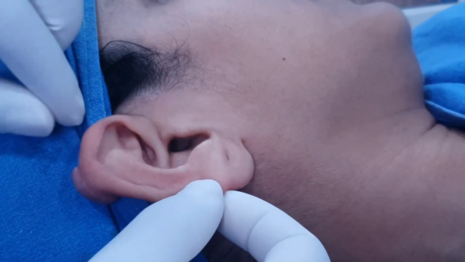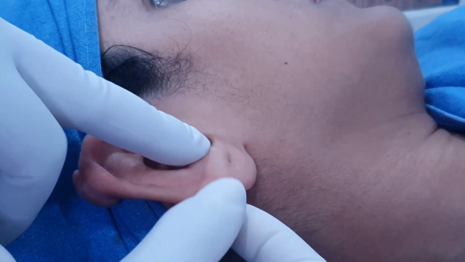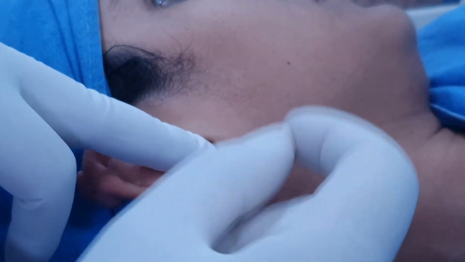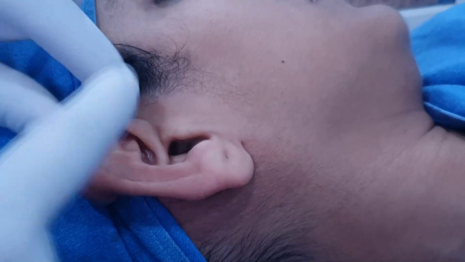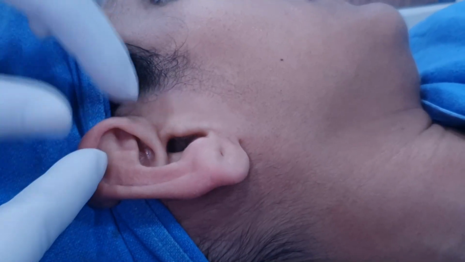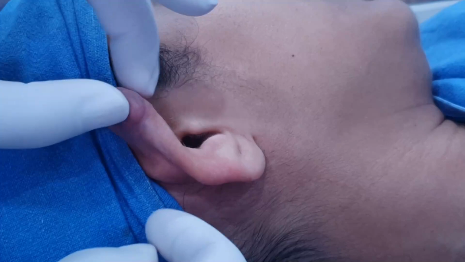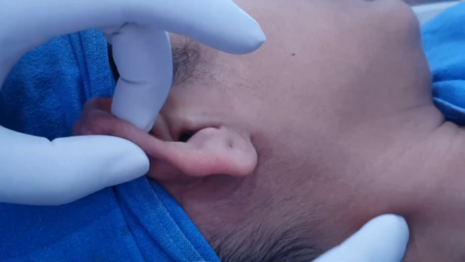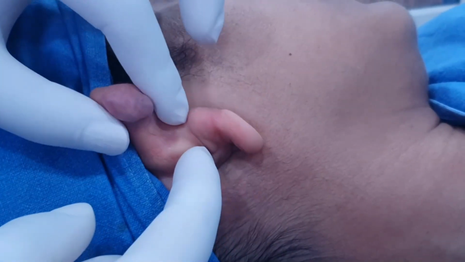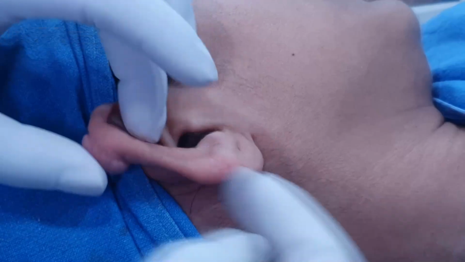There is some doubtful innervation on this lower part by the glossopharyngeal nerve, but this is again doubtful. And this part is supplied by the auriculotemporal nerve. So I want to block the cervical plexus to anesthetize the great auricular along with the lesser occipital.